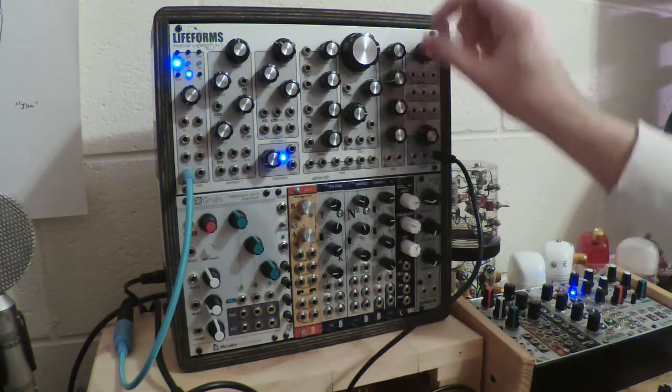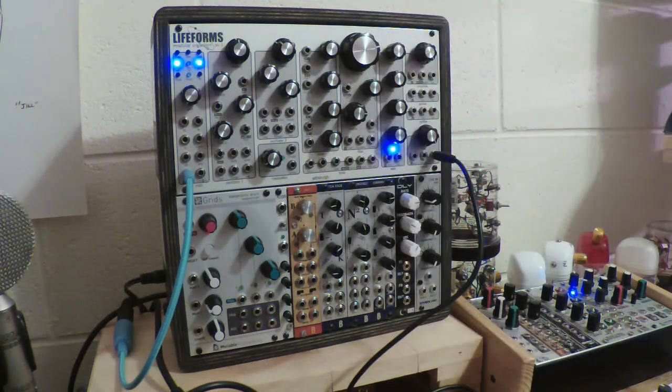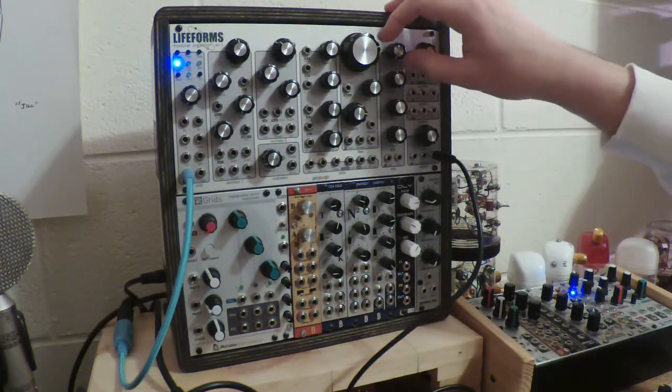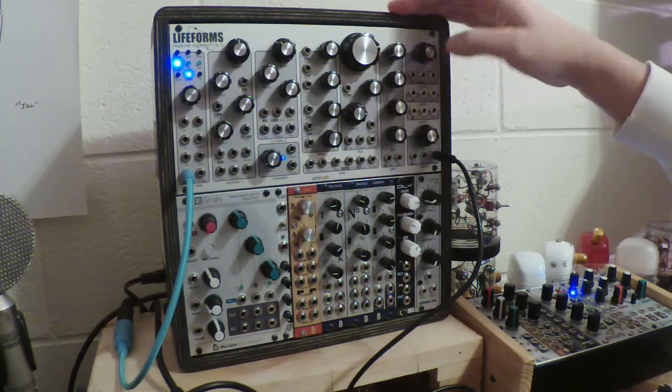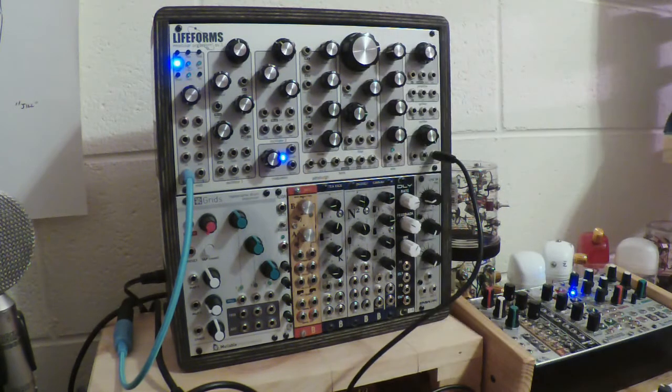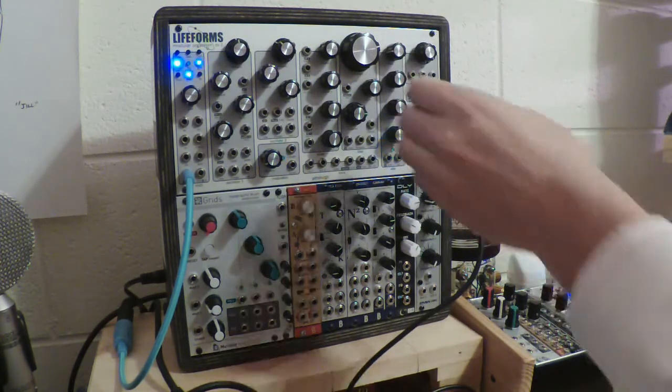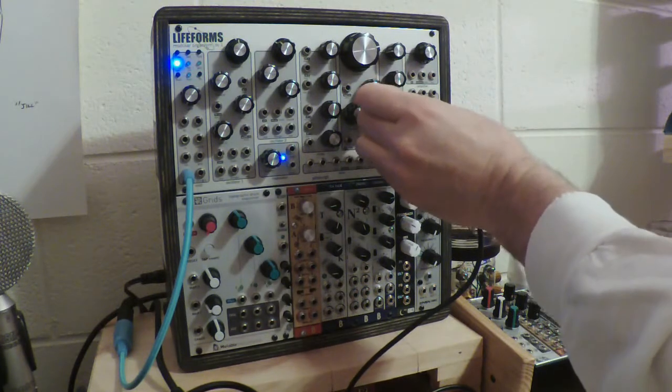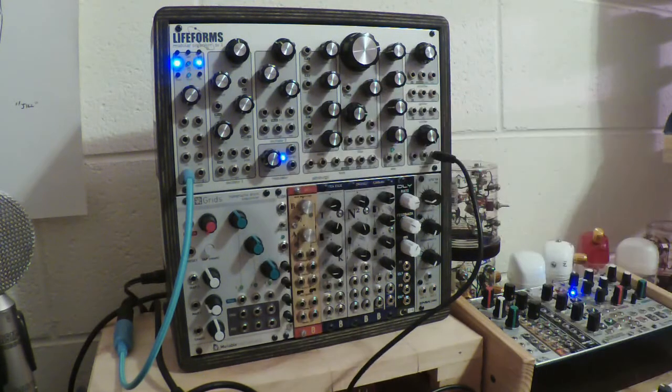then you hear it kind of, it's kind of hard to hear. I'm gonna turn the attack time up a little bit. Turn the sustain level down.